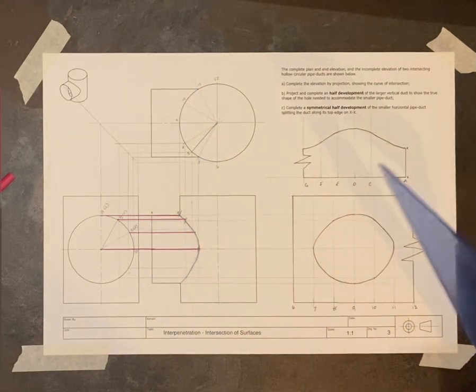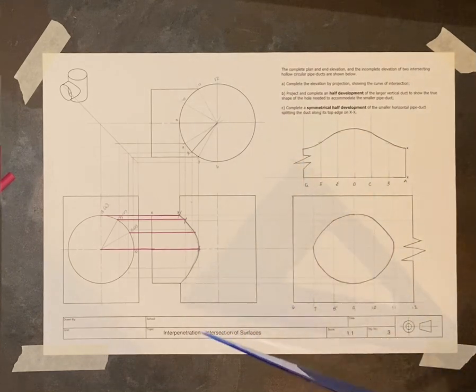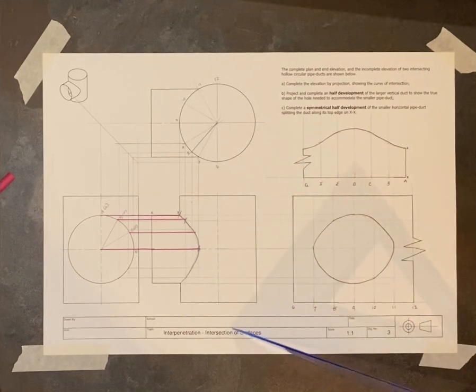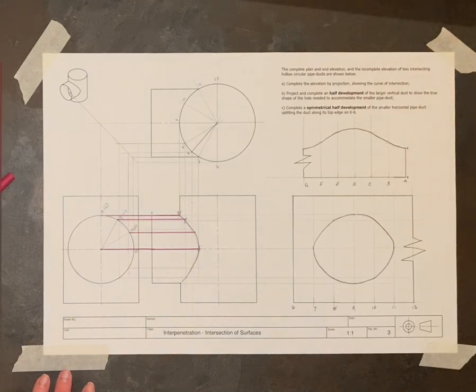So that is interpenetration, intersection of surfaces, intersection of shapes. We will be doing this as soon as we come back after lockdown. It's the last thing, the drawing, intersecting shapes and tangency, they're the two last things we have to cover in the course. So we should be feeling comfortable, guys.